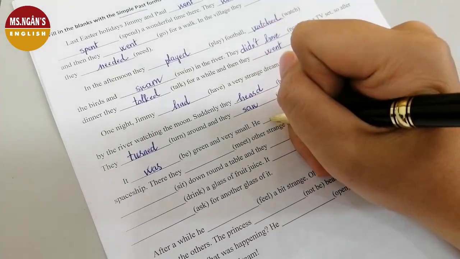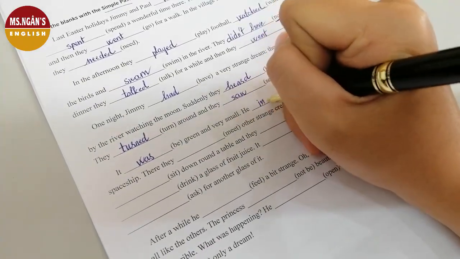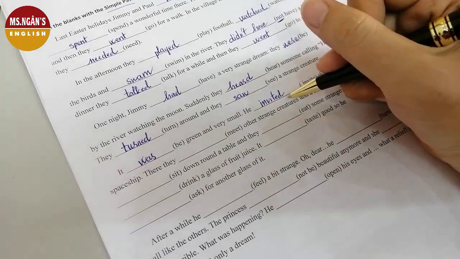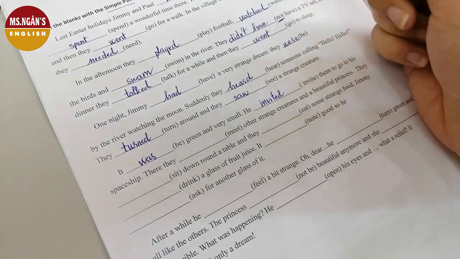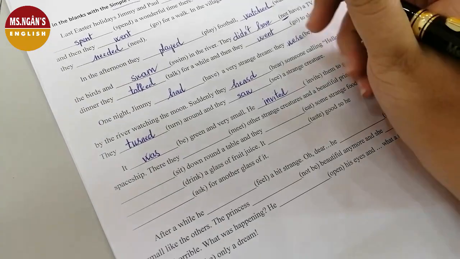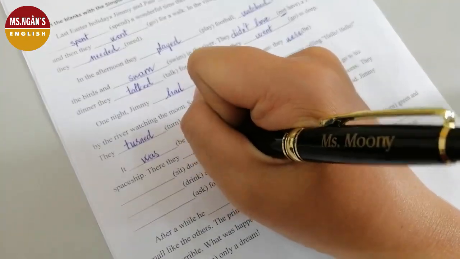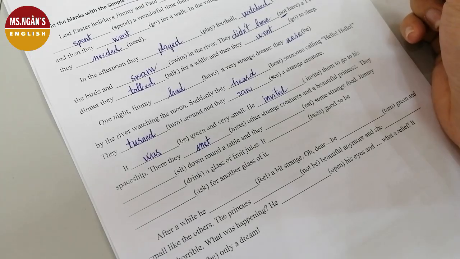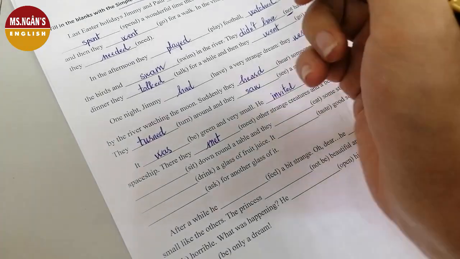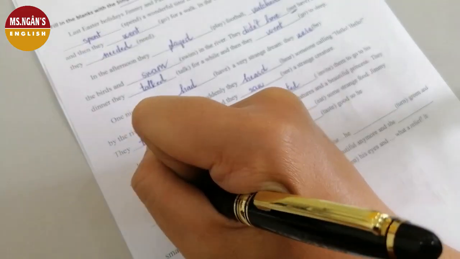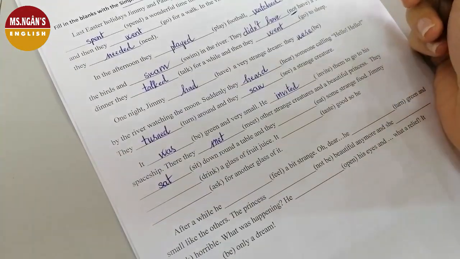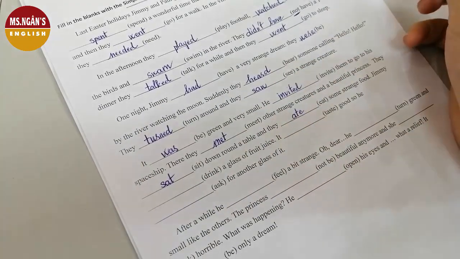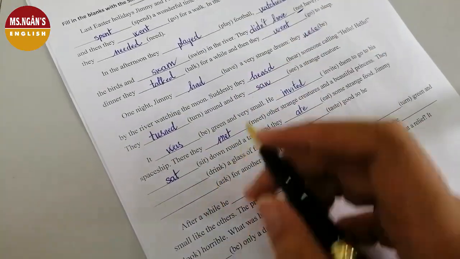He invited. This is a regular verb, so we need to add -ed. There they met. They sit down around the table. Sat. They eat. They ate. Alright, they drank.